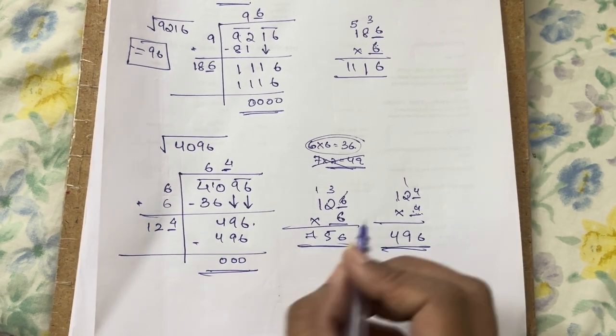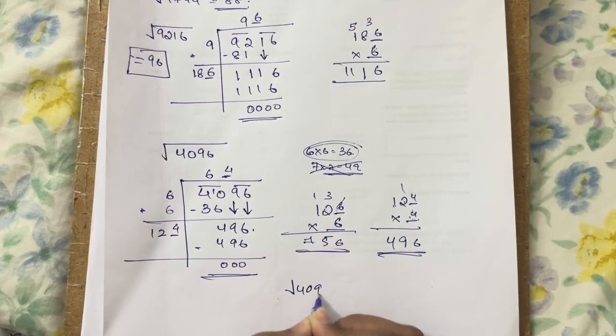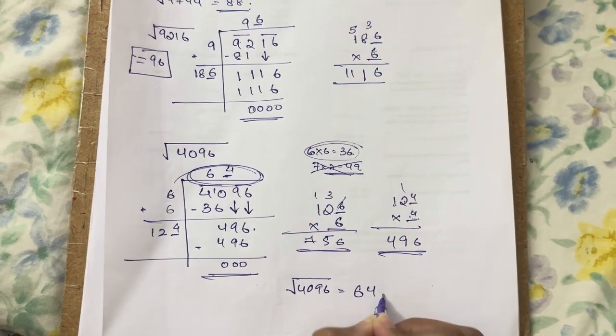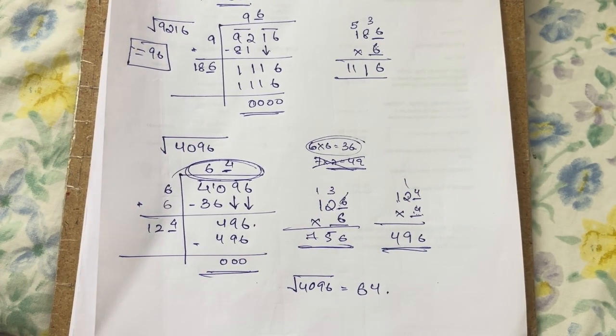So the root of 4096 is 64. Understand? So this is pretty much it, how you do your long division method.